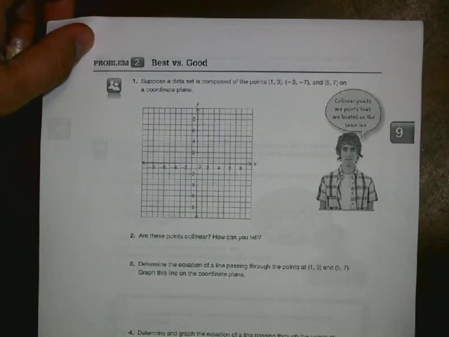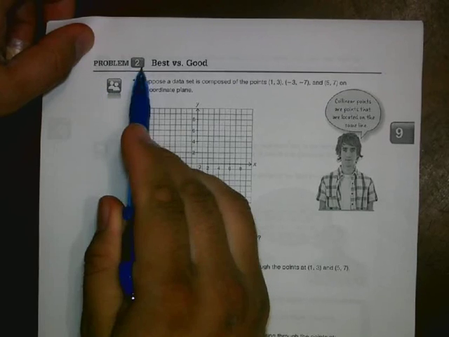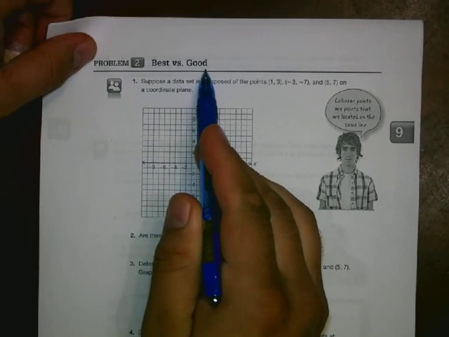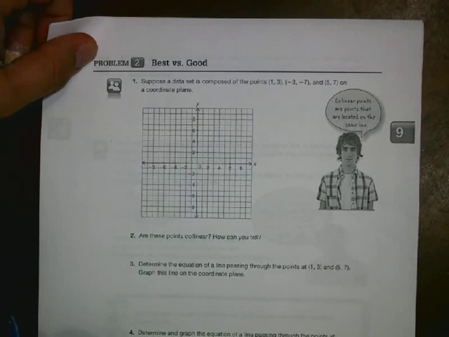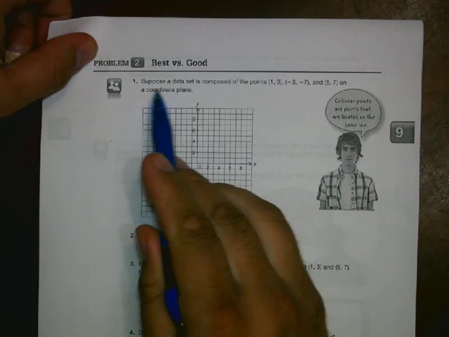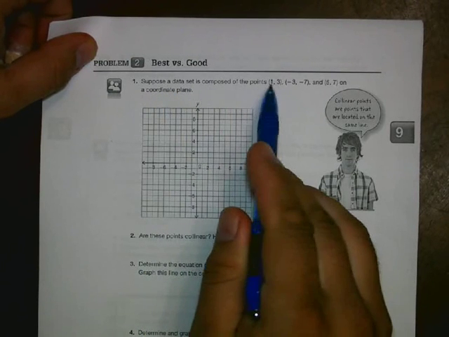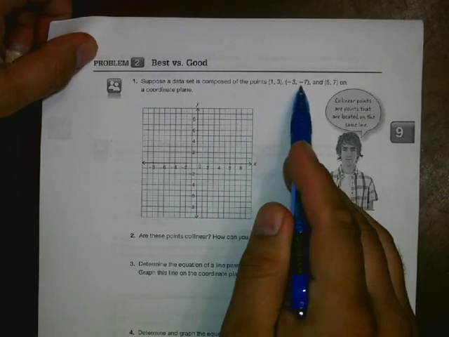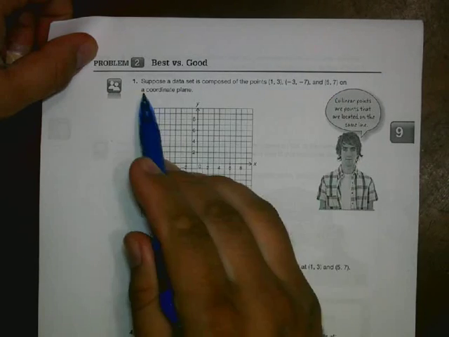Okay, so now we're working on problem number 2, best versus good. We're still talking about linear regression. Suppose a data set is composed of the points (1, 3), (-3, -7), and (5, 7) on a coordinate plane.